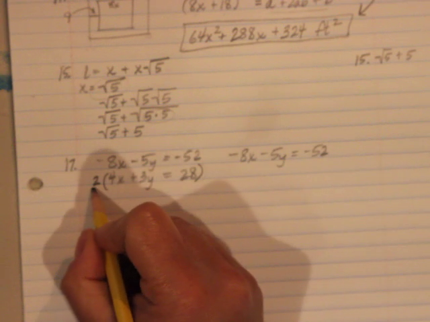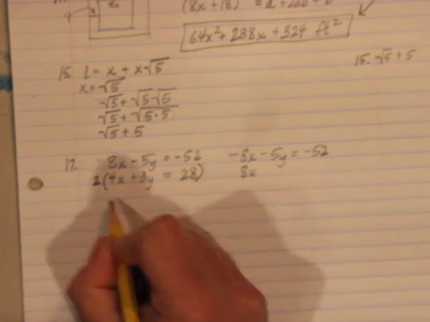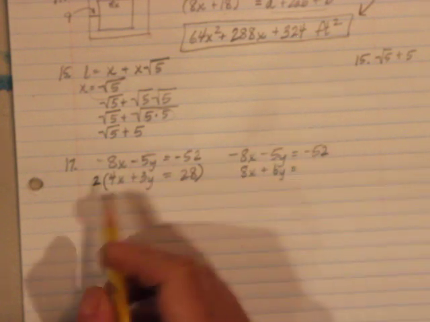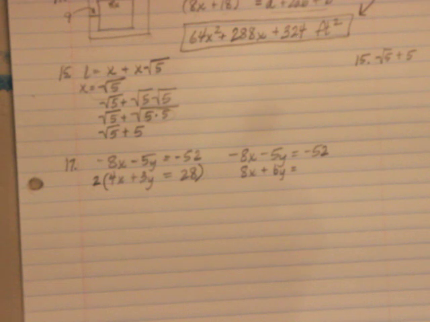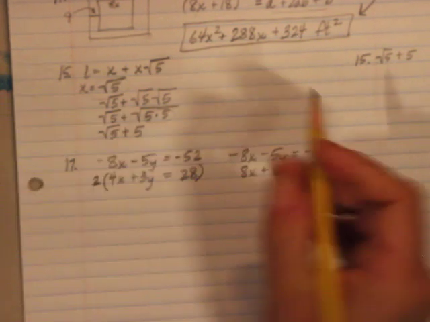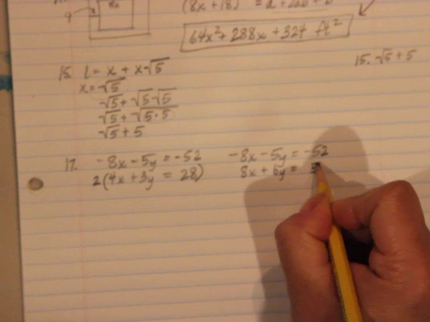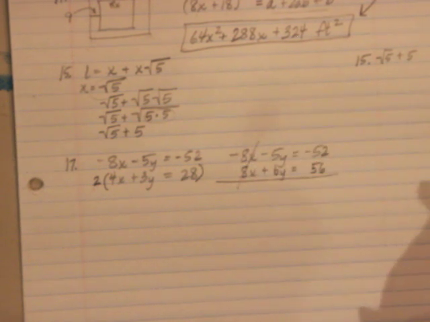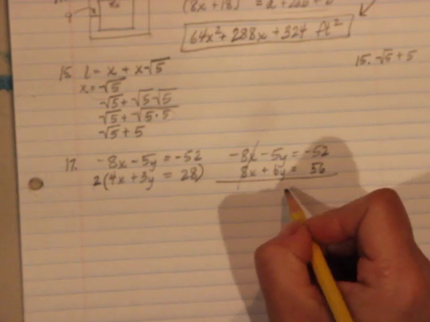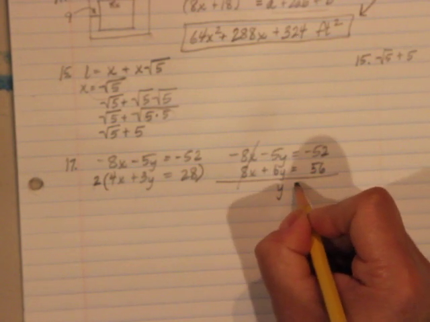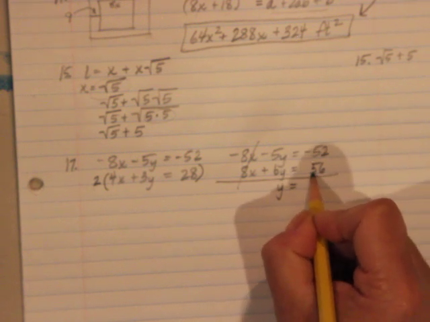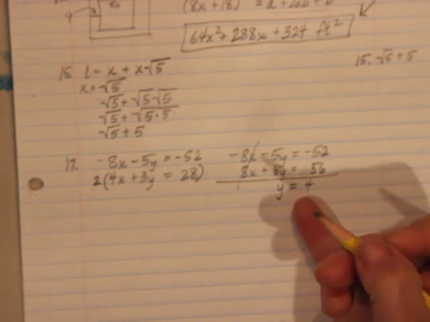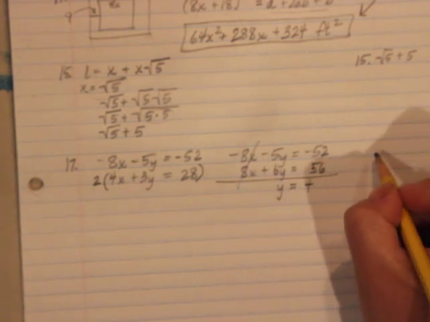And I need to do all of this math. So 2 times 4x is 8x. 2 times plus 3y is plus 6y equals 2 times 28, which is going to give me 56. Okay, now I get to combine. This goes away. Negative 8x plus 8x is no x's. Negative 5y plus 6y is just a single y. Ooh, that's nice. And I've got a positive 56 and a negative 52, which leaves me 4 altogether. Cool. Easy enough.